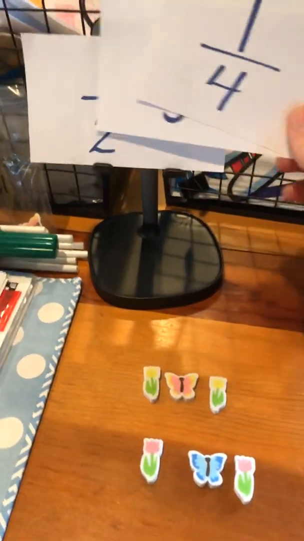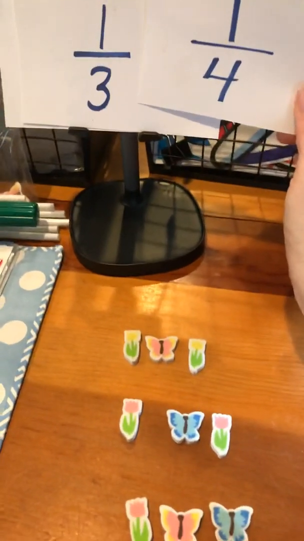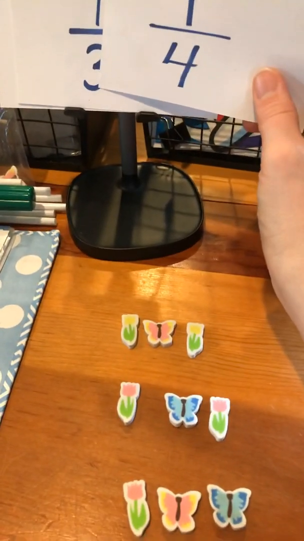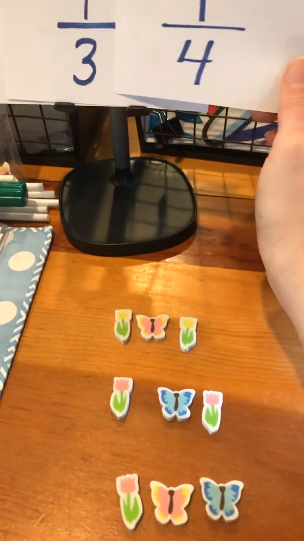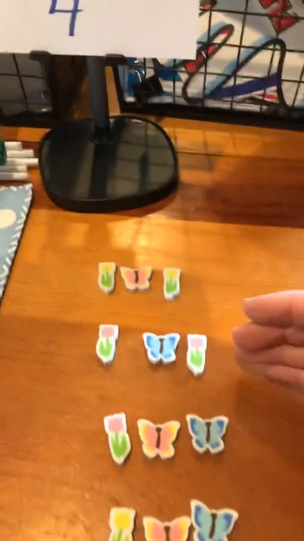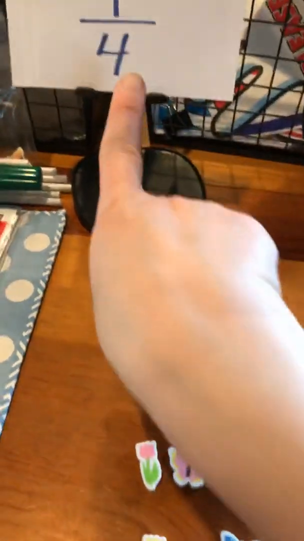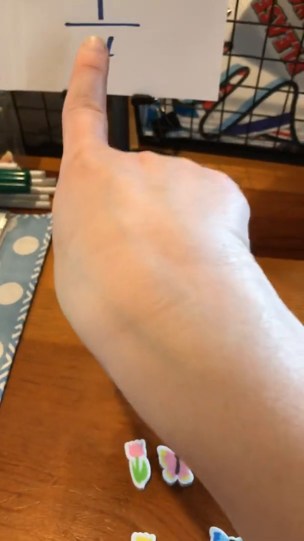So when I had halves, each group got 6. When I had thirds, each group had 4, and when I have fourths, each group only got to have 3. So that's what we mean when we say the bigger the number, the smaller the piece.